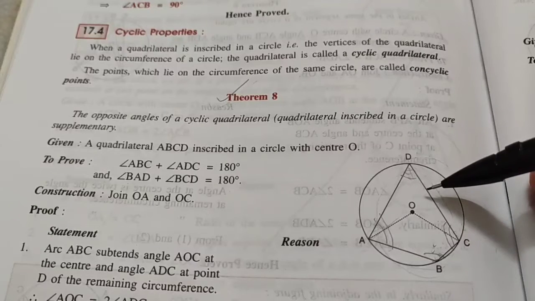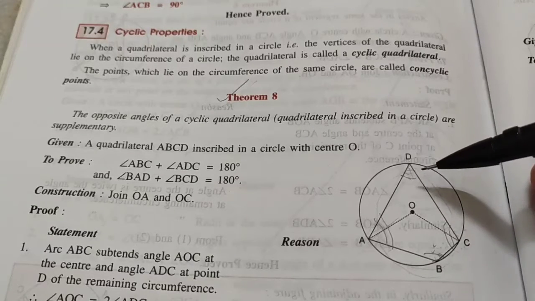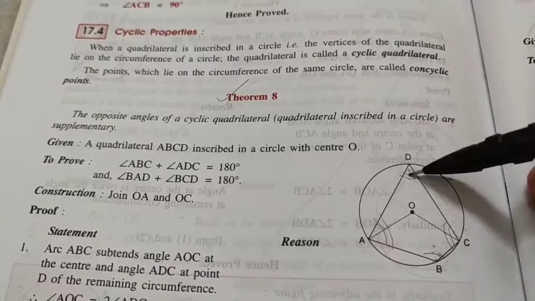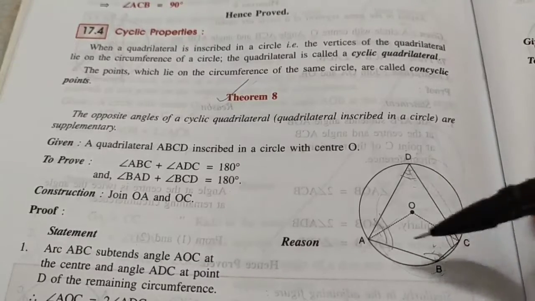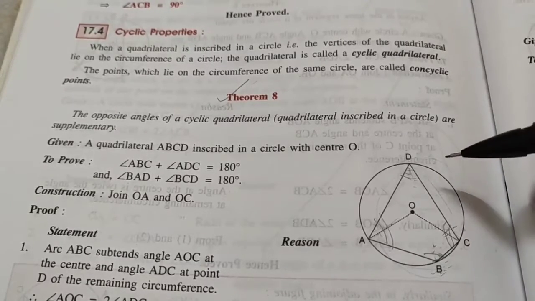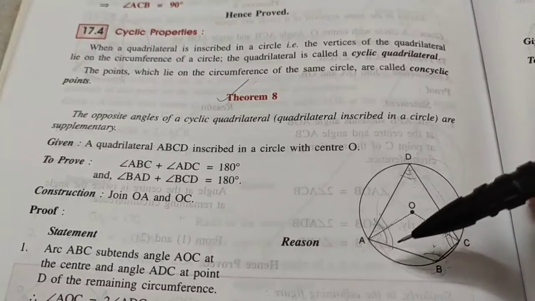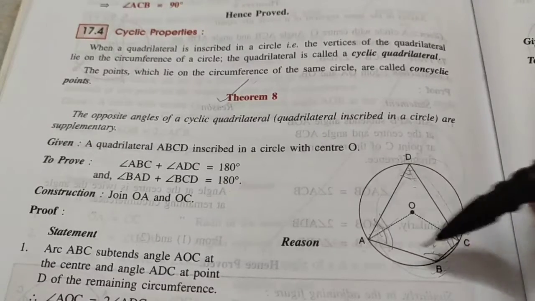But for a cyclic quadrilateral, there is something special: the opposite angles are supplementary. So this is 180 and this plus this is 180. Please understand that this is applicable only if all 4 points are on the circumference.